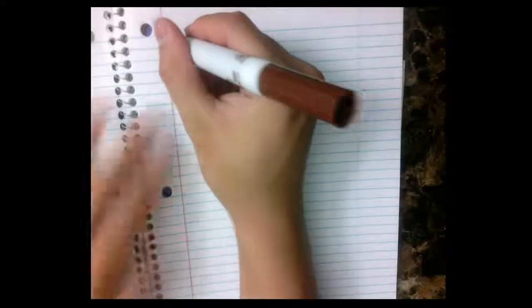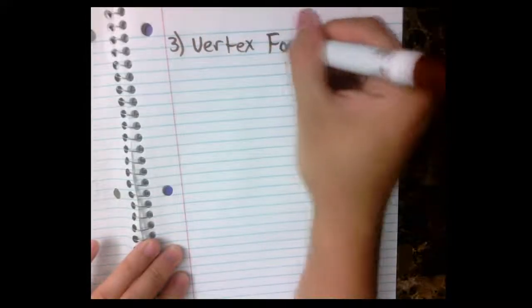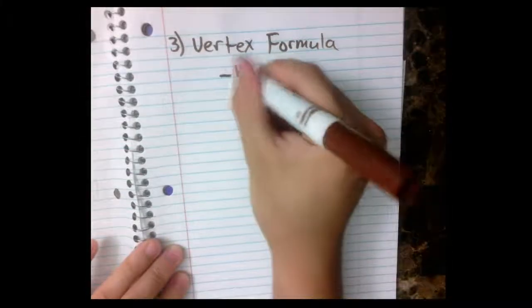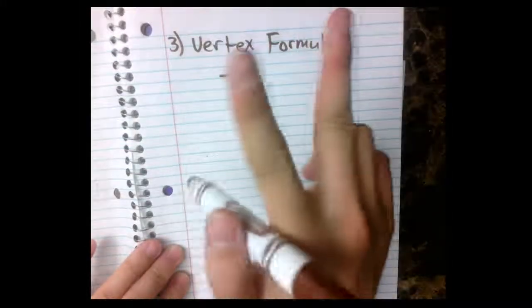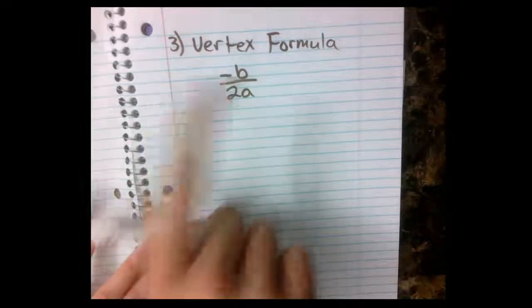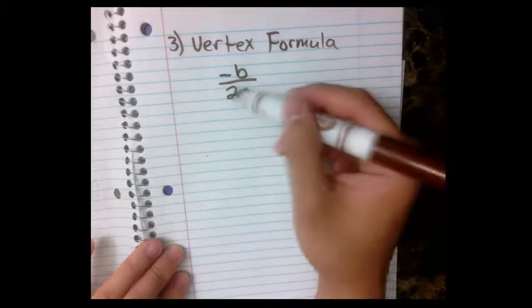The third thing you would want to do here is your vertex formula. So third thing you want to do is your vertex formula. And now I'm going to go ahead and give you guys a vertex formula. And that is just going to be negative b, so remember your second term, all over 2 times a, your first term. So it's a negative second term over 2 times your first term.